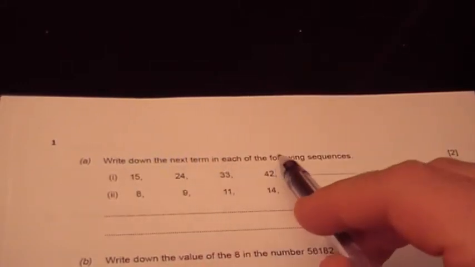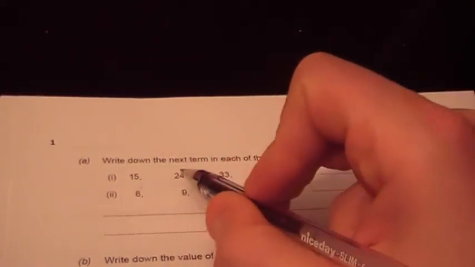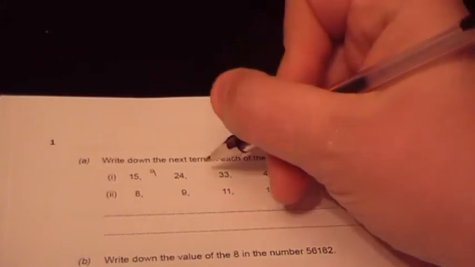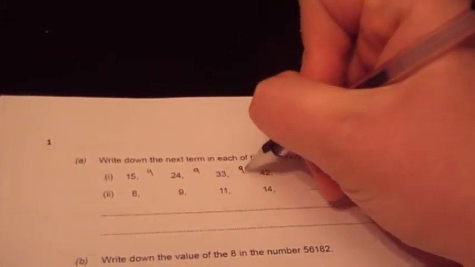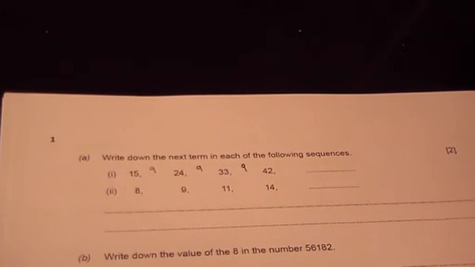Question 1 is on sequences. Write down the next term in each of the following sequences. It's advisable to check the gap between each of the terms in the sequence to start with. The gap between 15 and 24 is 9. The gap between 24 and 33 is also 9. And 33, 42 is also 9. So this sequence is increasing by 9 each time. So adding 9 onto 42 gives me 51.